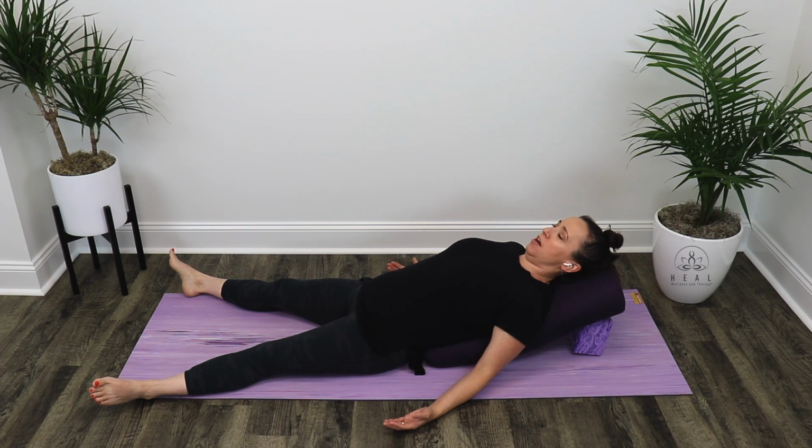Relax through your lower body. Eyes are closed. Gently take your eyes to the right. Deep inhale into the belly. And exhaling out. Bring the eyes back to the center. Take the eyes to the left. Don't let your head move. Soften through your face. Deep inhale into the belly. And then exhaling out. Eyes come back to the center.